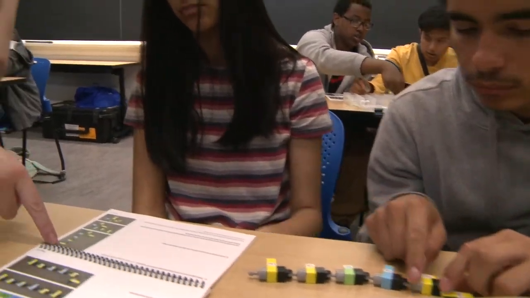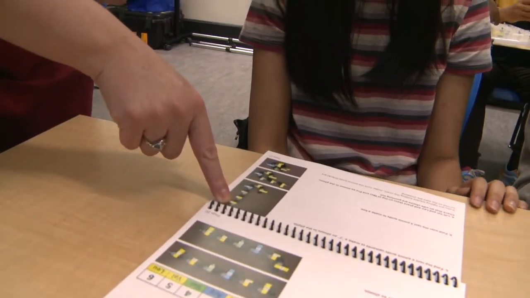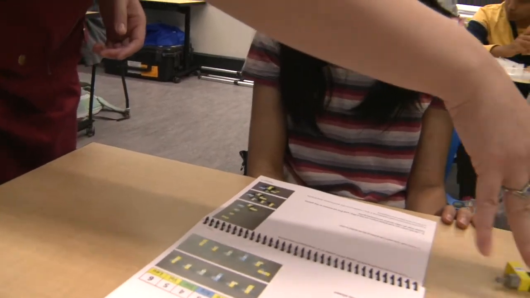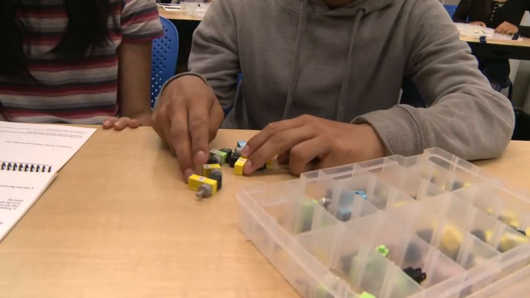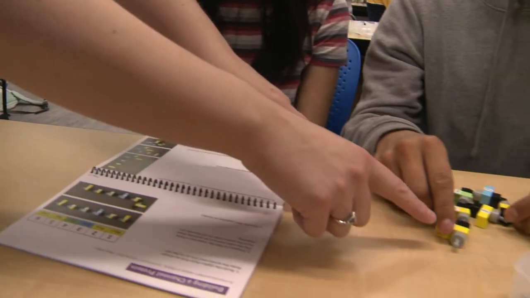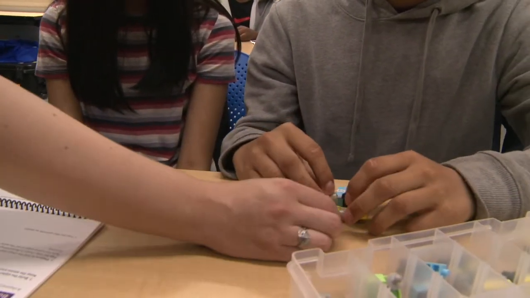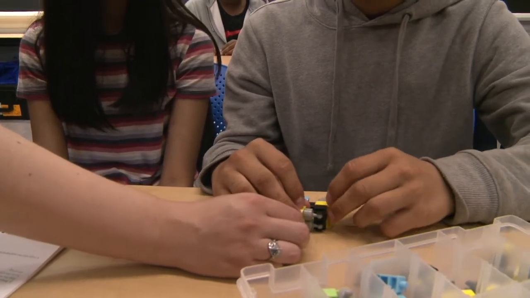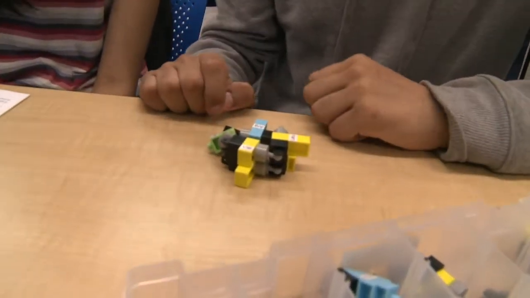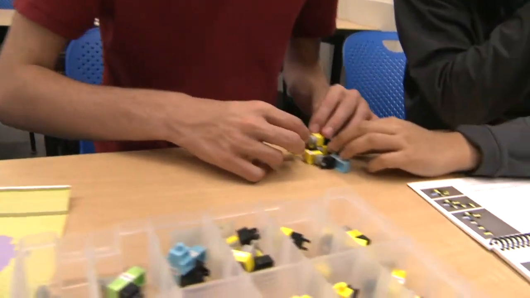And then fold kind of the rest of the end up. Yep, like that. And then you're going to fold the top over. Great. All right, now this is the hard part. You're actually going to pick these 2 up, yep, and place them on top. Perfect. Yep. That's perfect. So now you're just going to do the same thing with the beta chain.